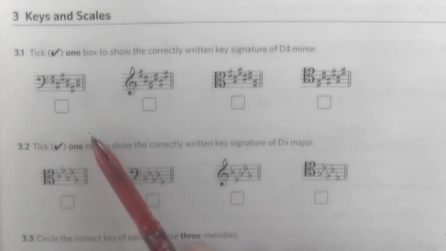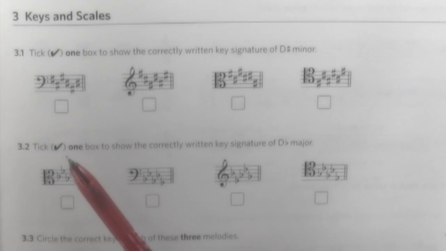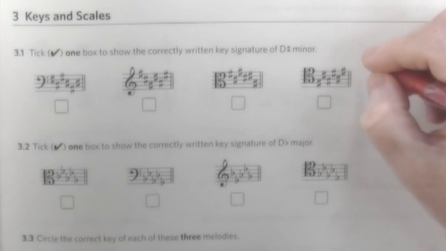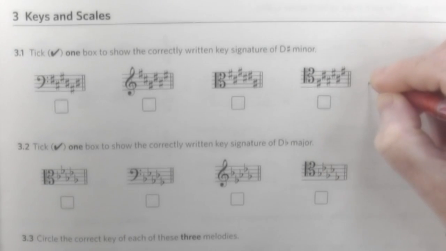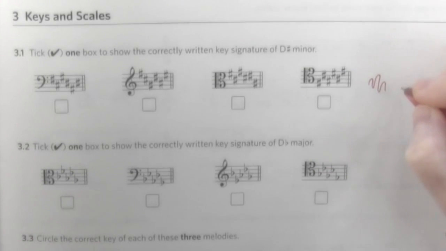In one of the videos, I say that the key signatures with sharps have either a 3 curve shape, or in the tenor clef, 3 curves going up.